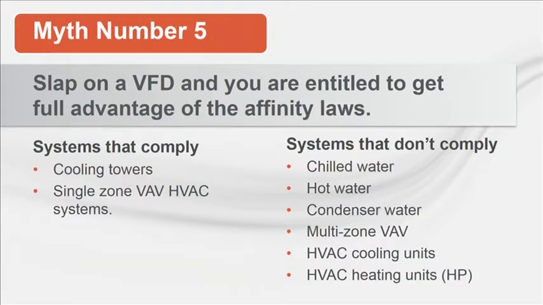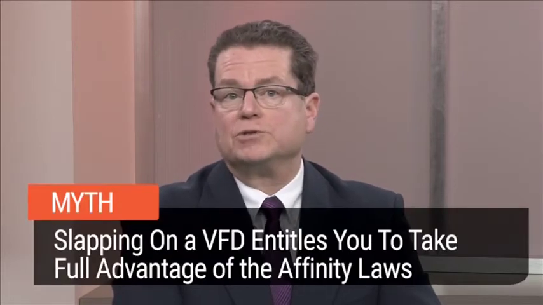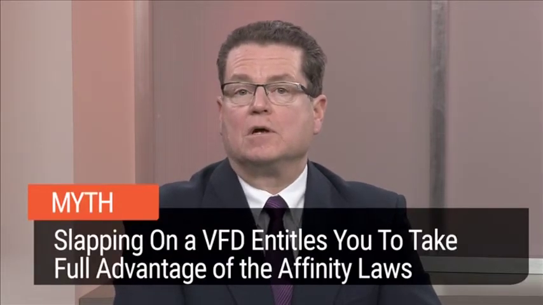If any of these exist, the system does not follow the same flow, pressure, and energy principles as the affinity laws assume. This is not to say that applying variable speed technology will not save some energy in these systems, but definitely not as much as the affinity laws would suggest. So I'm calling this myth, as it applies to most HVAC systems, busted.